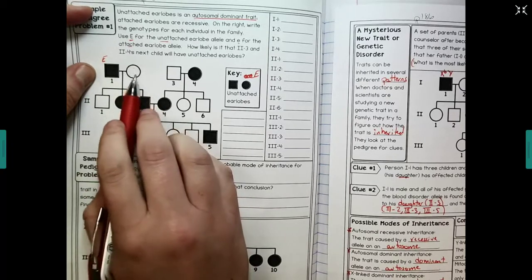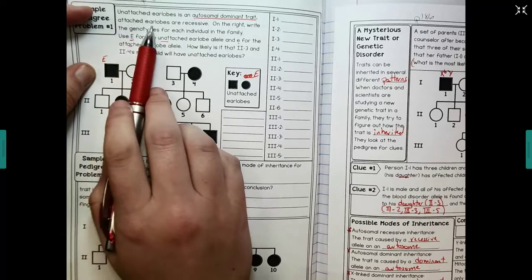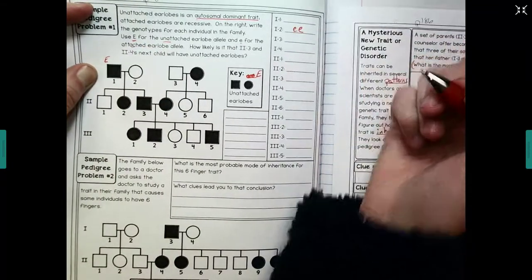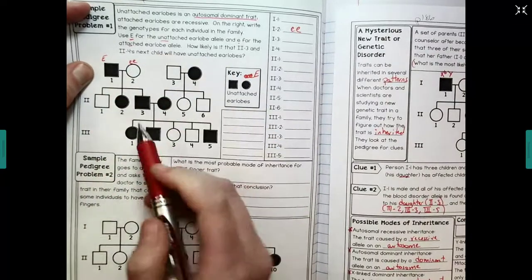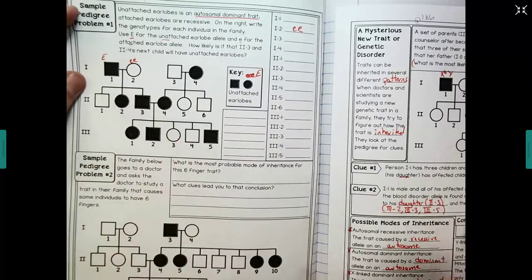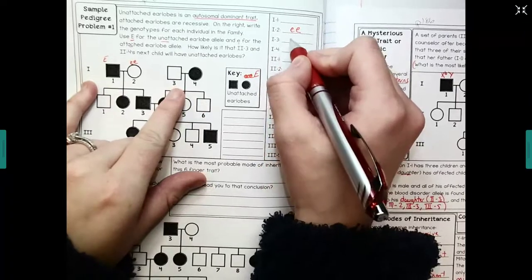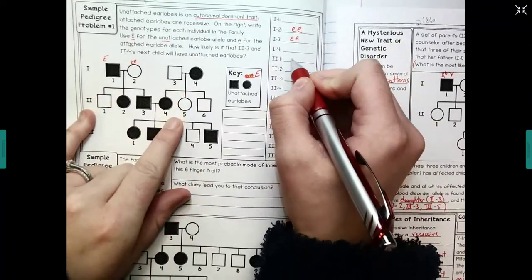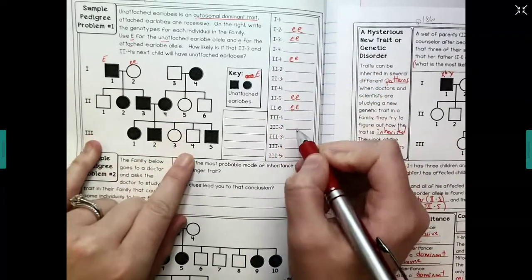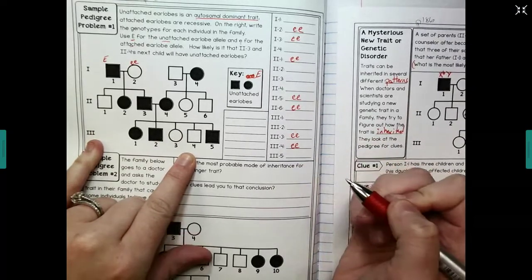Because this person is unaffected, that means they have attached earlobes, and attached earlobes are recessive. So this person has to have 2 lowercase e's. So I'm going to write that right here. I'm basically going to go through, and every individual I see that's not shaded in, I'm going to write in my homozygous recessive. So 1, 2, and 1, 3, 2, 1, 2, 5, and 2, 6, and then 3, 3, and 3, 4. There we go.